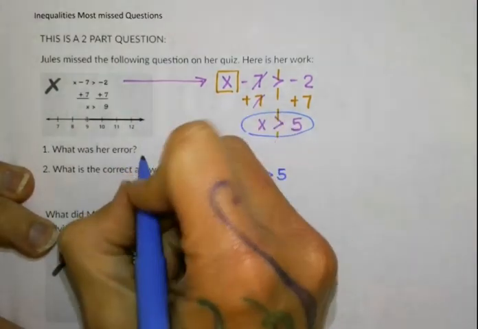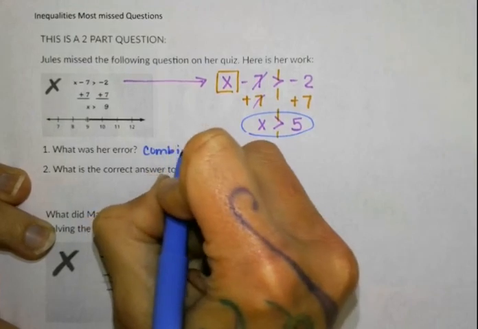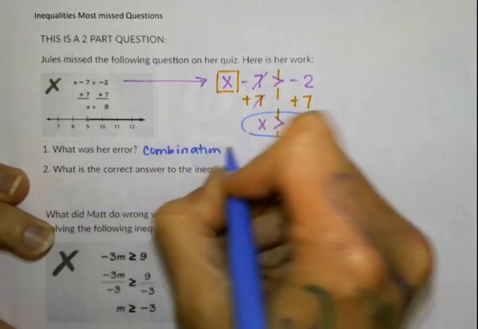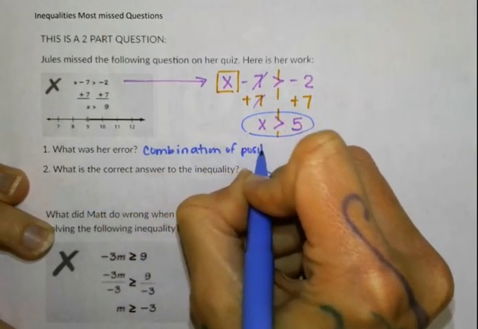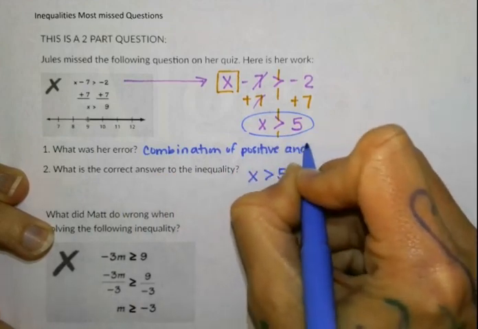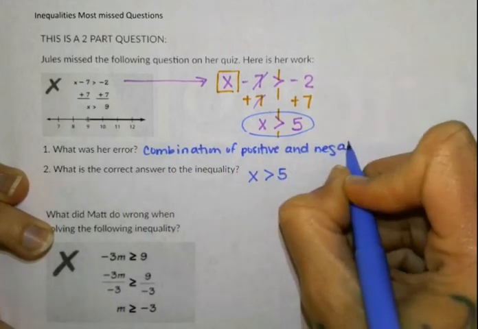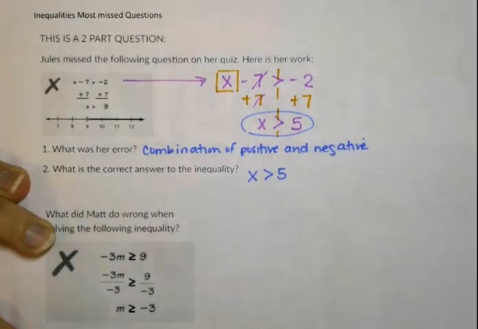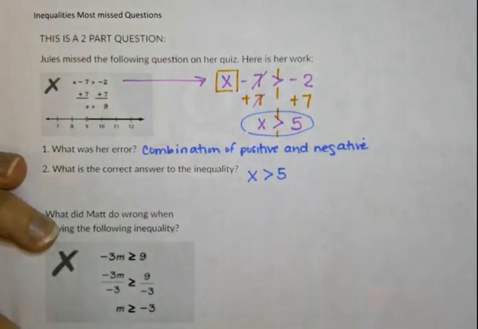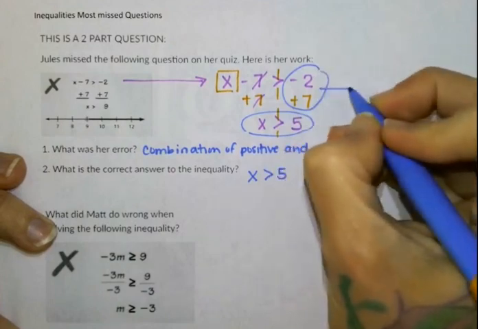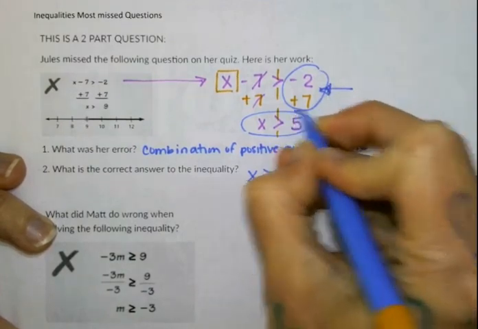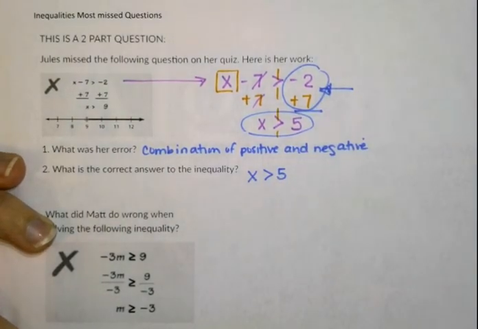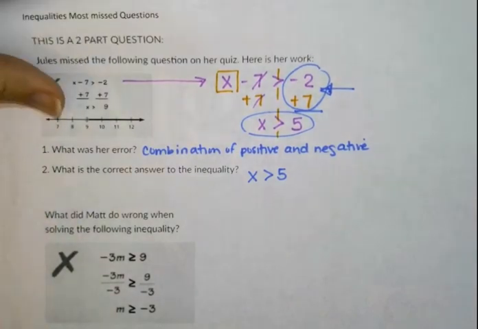The error would be her combination of positives and negatives, maybe is one way you could say it. She added the 7 and the 2 rather than finding their difference, because one is a positive and a negative, would be another way you could write that sentence. They didn't deal with their positive negatives correctly. This is our error here, because here should not be 9. That is, I owe you $2 and I paid you 7.